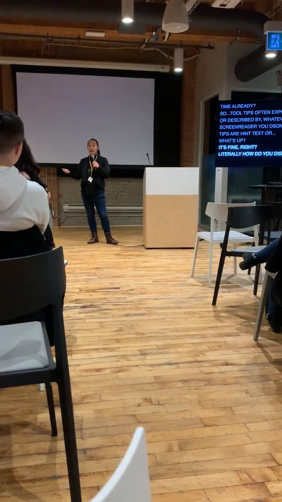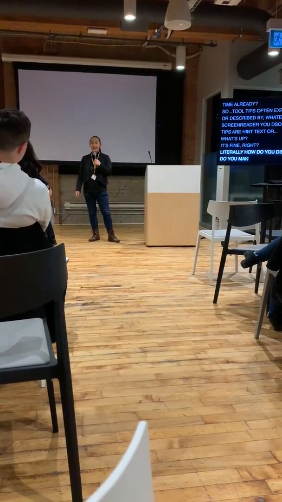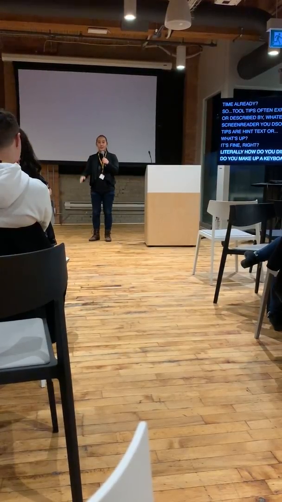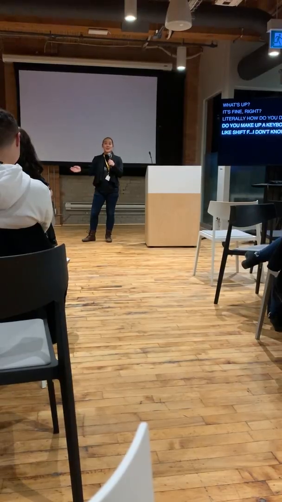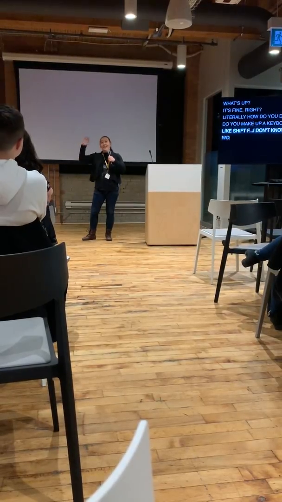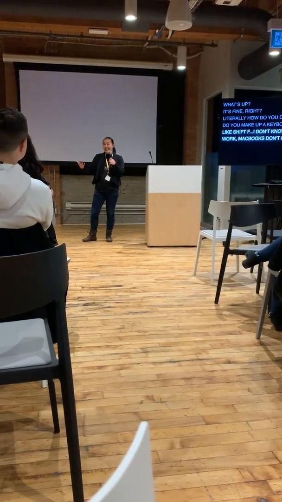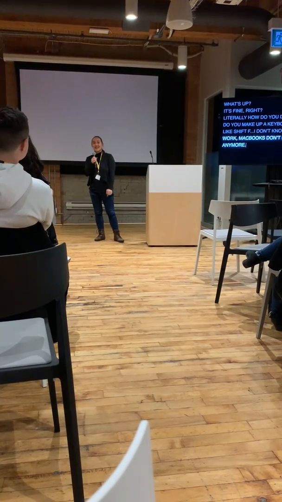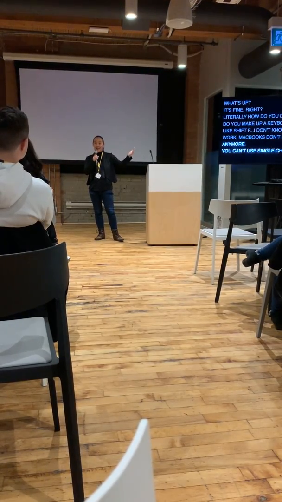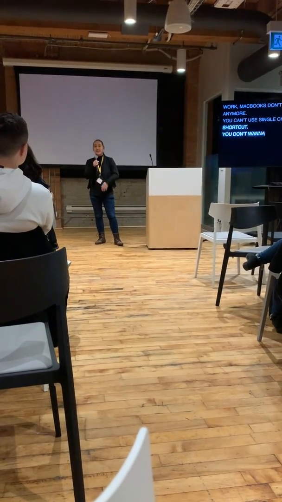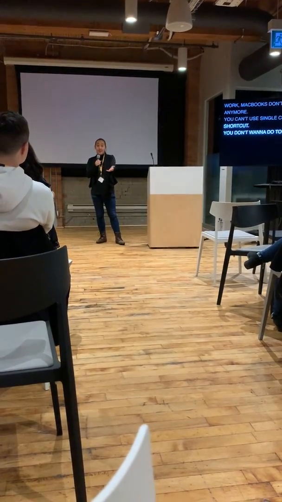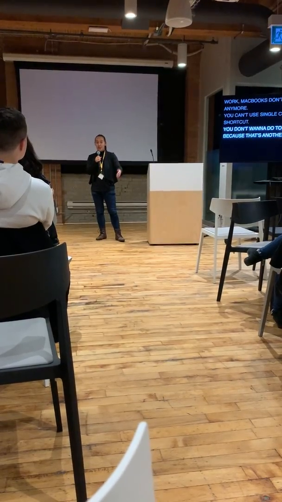Do you make up a keyboard interaction? Shift F11? I don't know. And F11 doesn't even work because those new MacBooks don't have function keys anymore. You can't use single character keys as a shortcut because there's a new criterion about that. You don't want to do too many keys because that's another accessibility or usability issue.